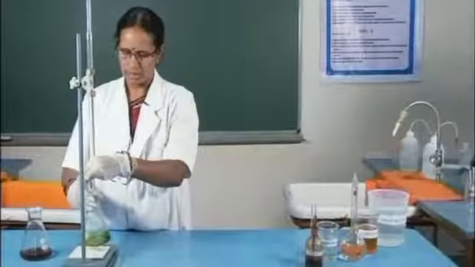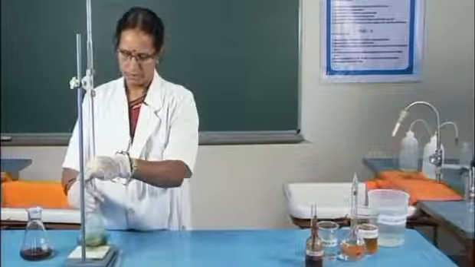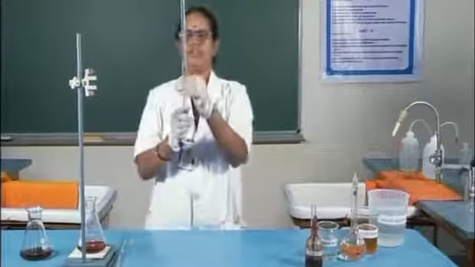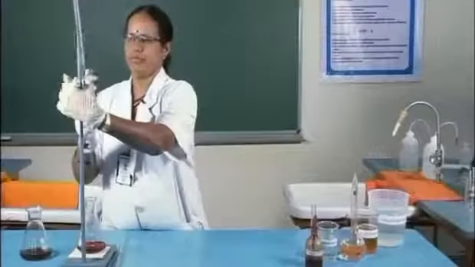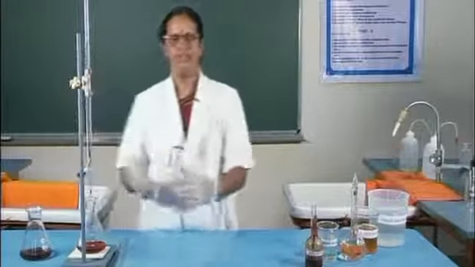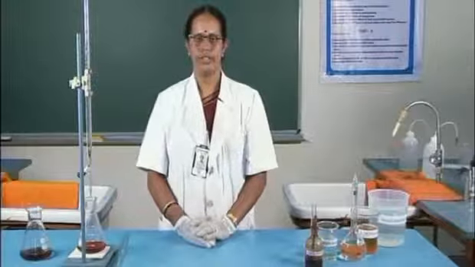Here also the color change will be from green color to reddish brown. Now, the burette reading is 36.4. Similarly, 2 more titrations are conducted for concordance.